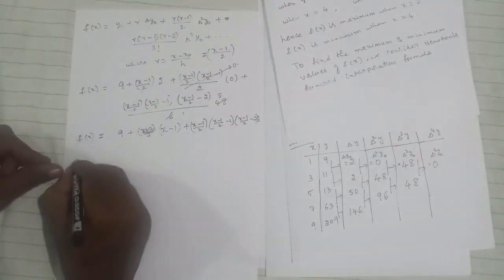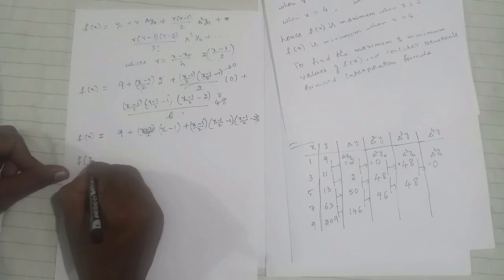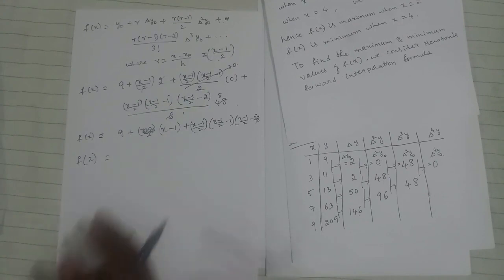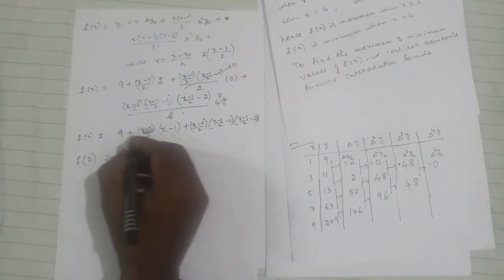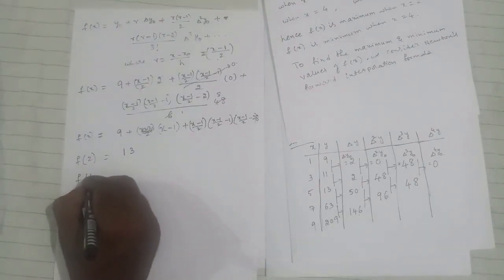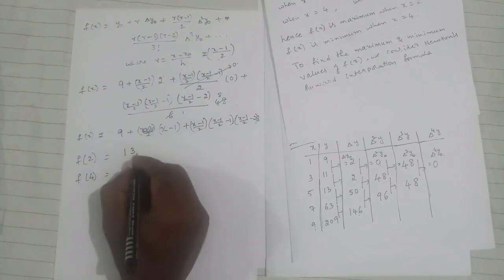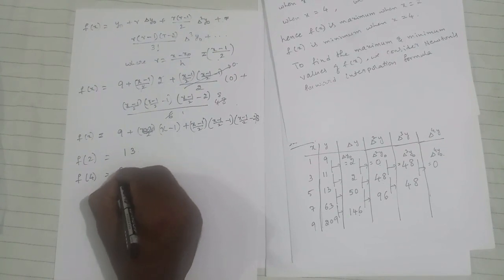Now find out what x is equal to 2. If you put x is equal to 2, if you substitute, you will get the value is 13. And if you put x is equal to 4 for this equation, the value will be 9.